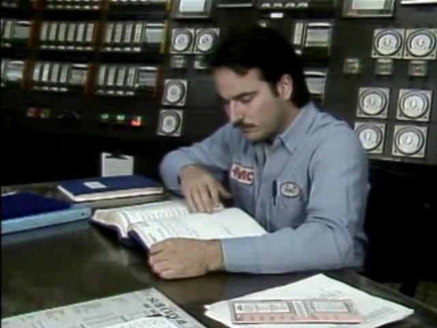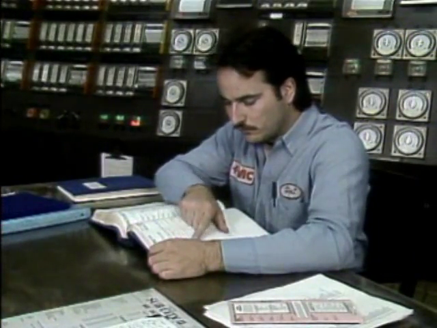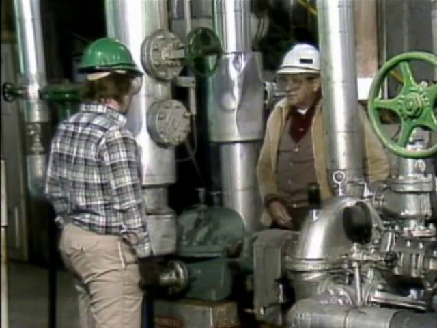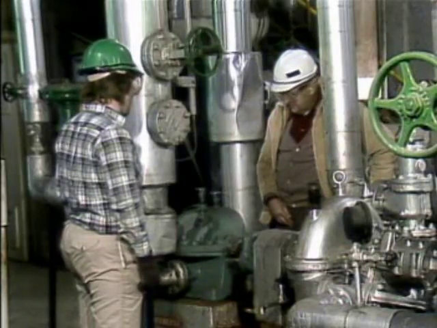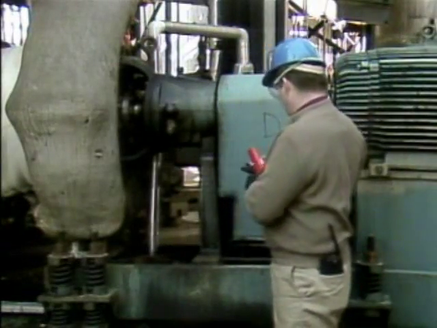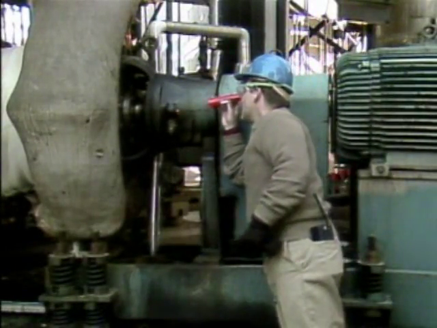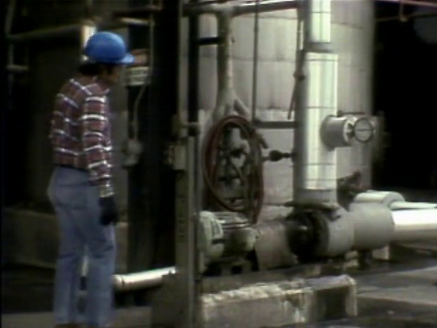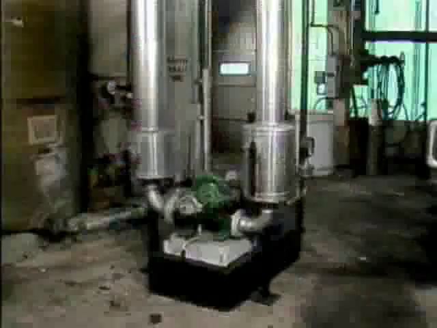Much of the information contained in pump curves is the basis for data in plant procedures and information about pump performance that's passed on from one operator to another. The point is, there are many aspects to pump performance. The more you know about pumps, the better able you'll be to operate them safely and efficiently.